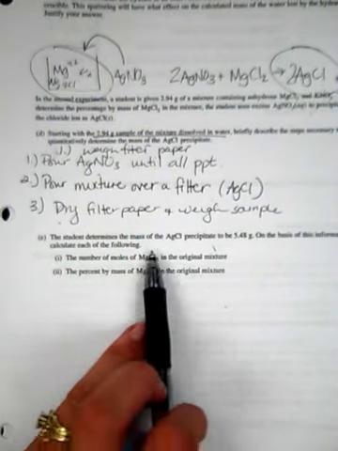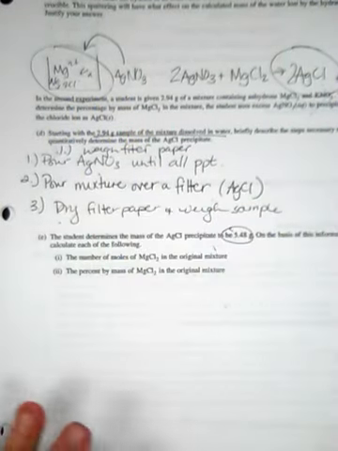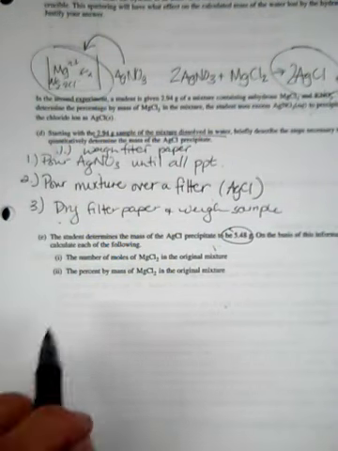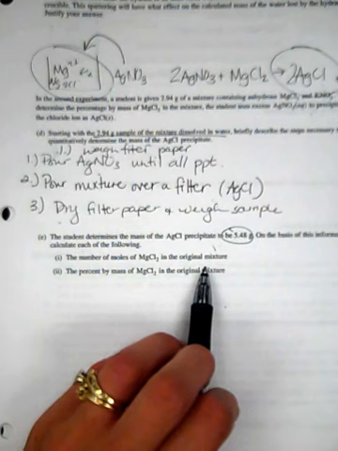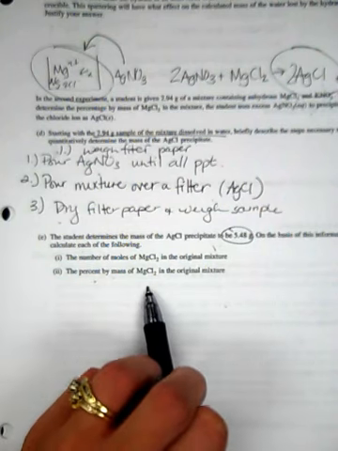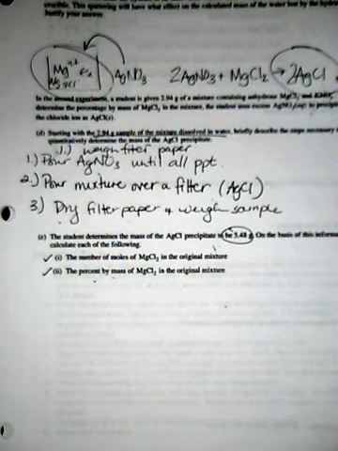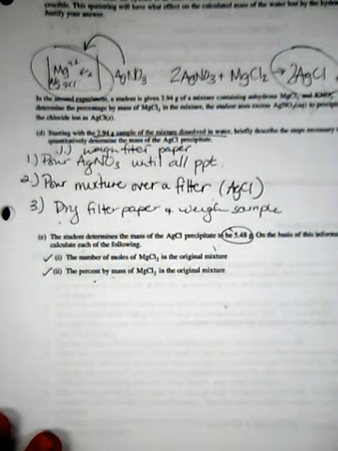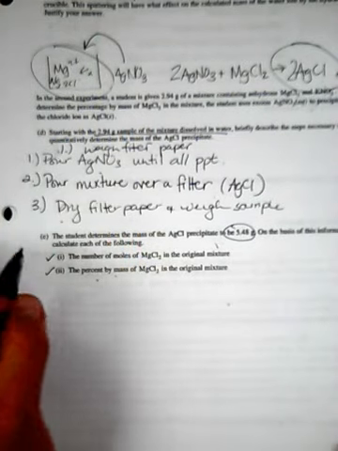It says the student determines the mass of silver chloride precipitate to be 5.48 grams. On the basis of this information, calculate each of the following: the number of moles of magnesium chloride in the original mixture, and the percent by mass of magnesium chloride in the original mixture. We will be doing these two steps when we're trying to find out how much copper is in brass. So let's start with our balanced chemical equation that I wrote up here.